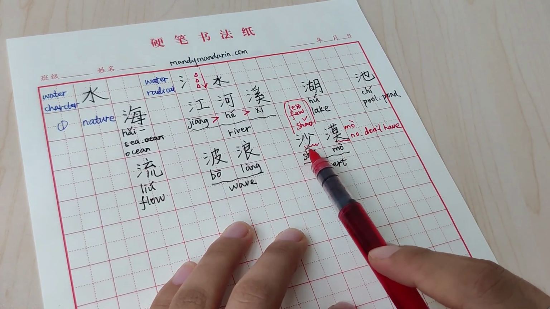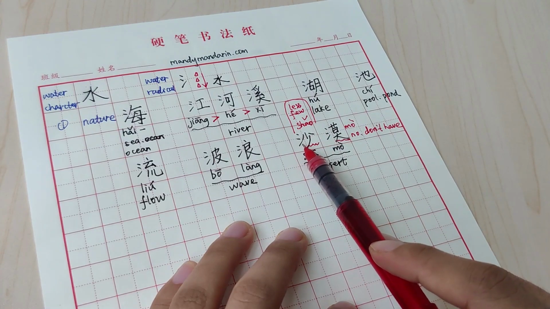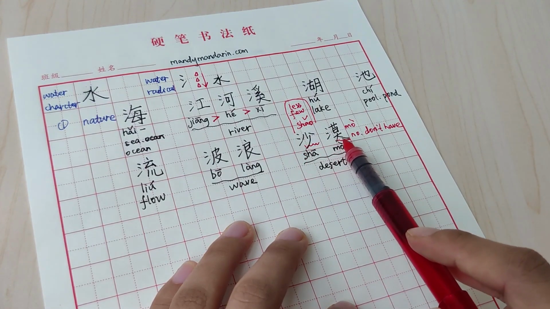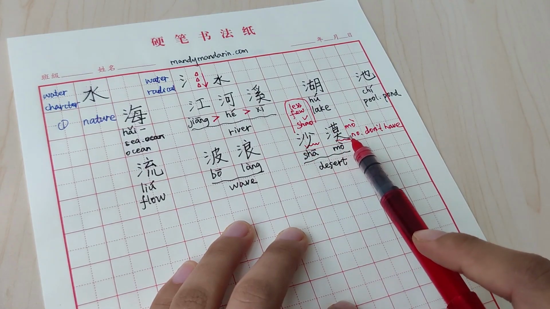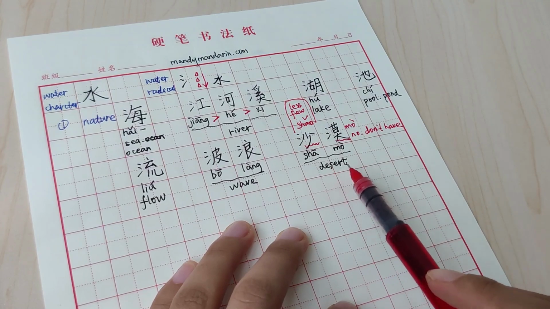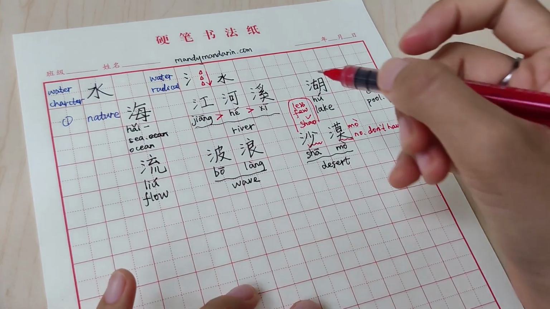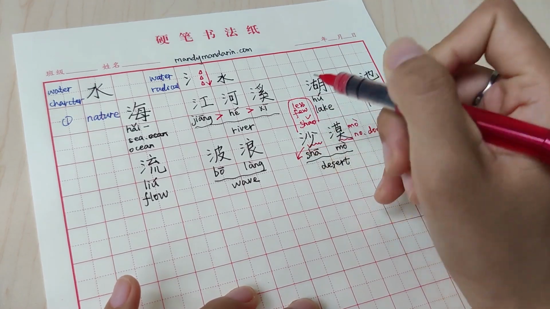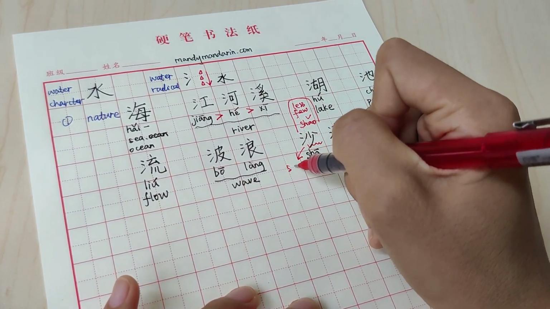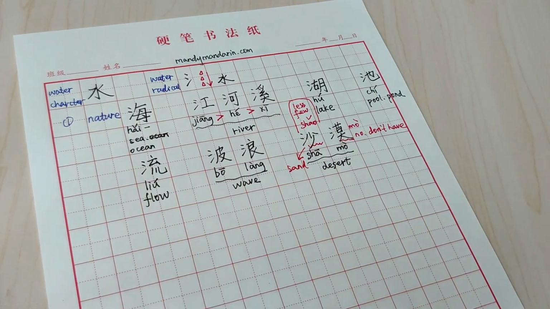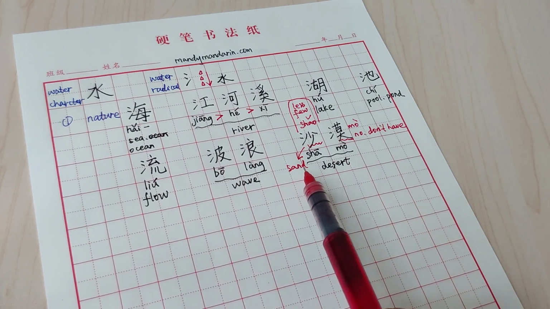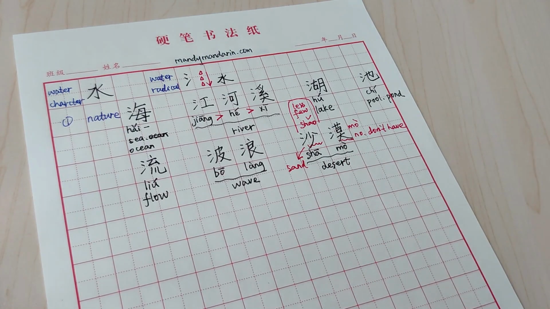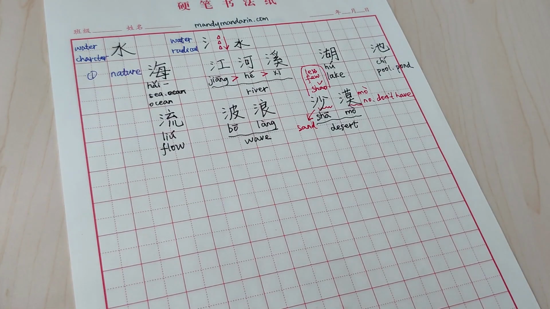So sha, there is a few water, and mo is don't have water. So the place have absolutely no water, that is desert. Oh, and also the sha itself, this character, it means sand. Yeah, a place with no water and a lot of sand. See, that makes sense?